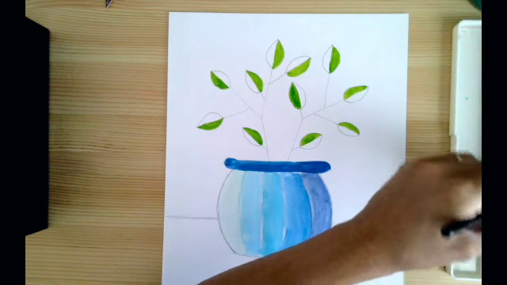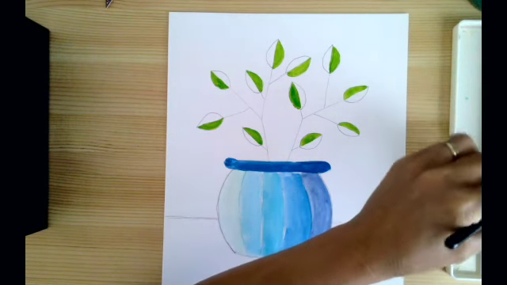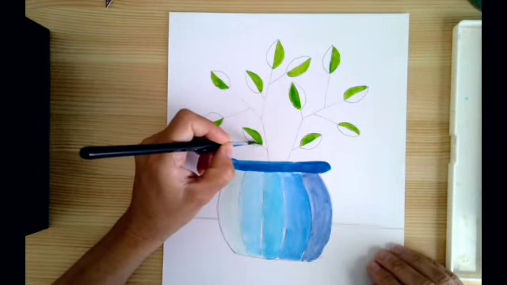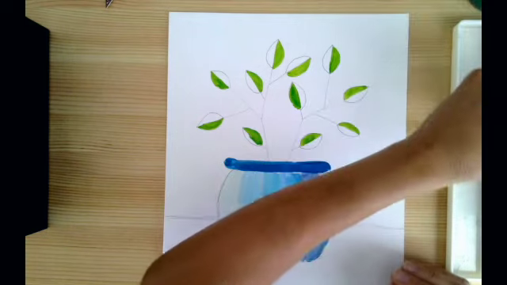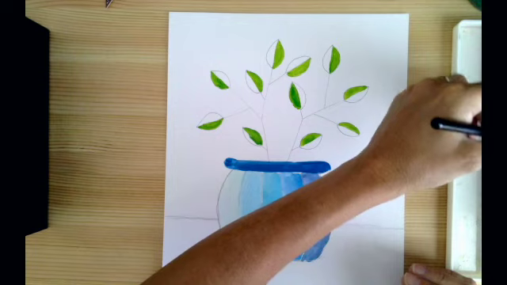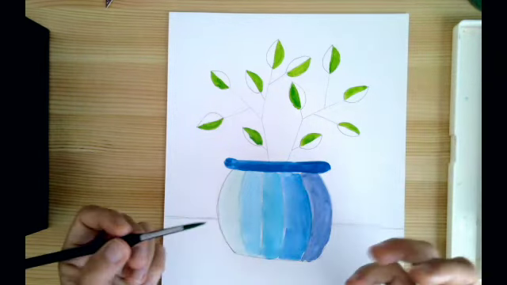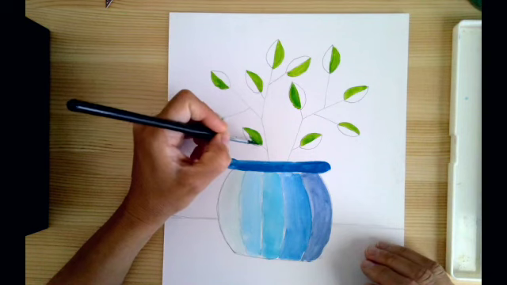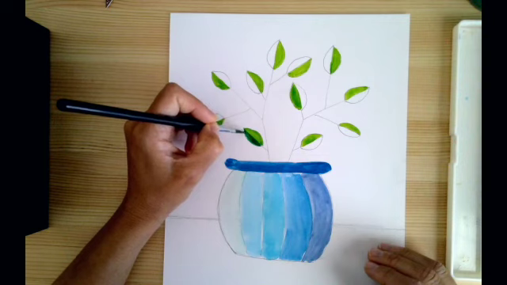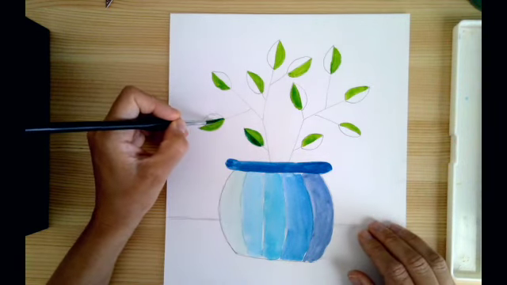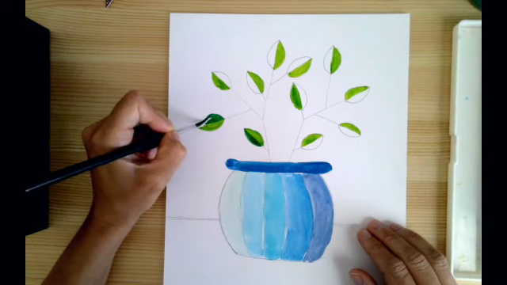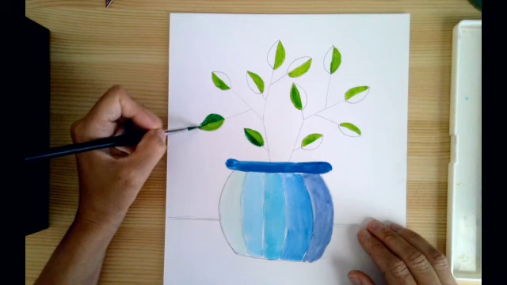I think I'm gonna use this one. Let's see. Remember, if you don't have many tones of green, you can create your own. Maybe you want to mix the green that you have with some of the blue, and you're going to create a more intense and darker green. Remember, when we did the color wheel, we can create the blue green mixing, in fact, bright green and blue, and you will have a little darker green. If you have a darker green in your palette that is ready for you to use, you can use that.